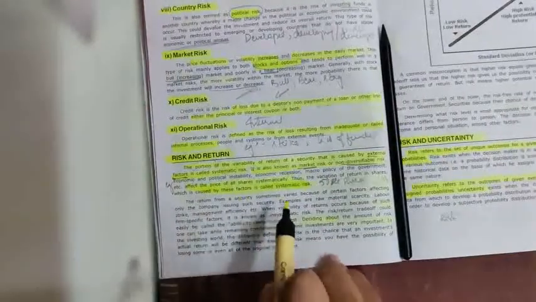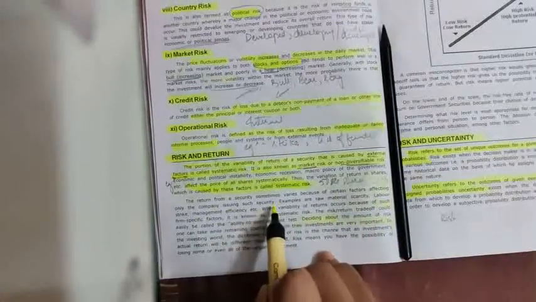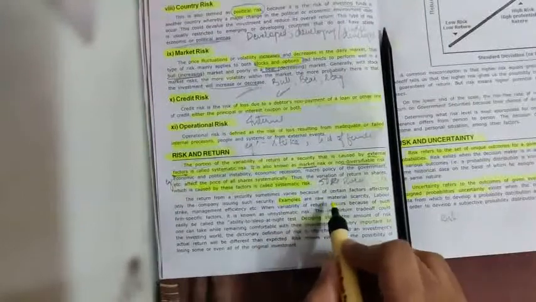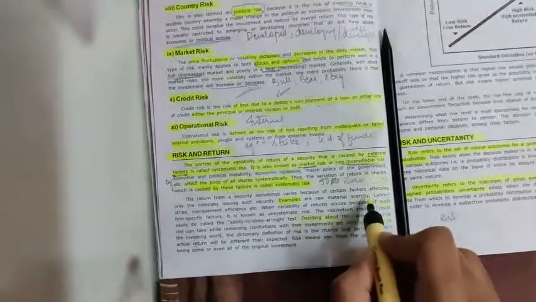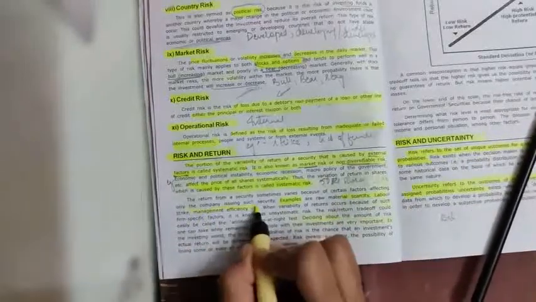Now, the return from a security sometimes varies because of certain factors affecting only the company issuing the security. Examples are raw material scarcity and labor strike. As I told you all, these are the factors you need to take into consideration.